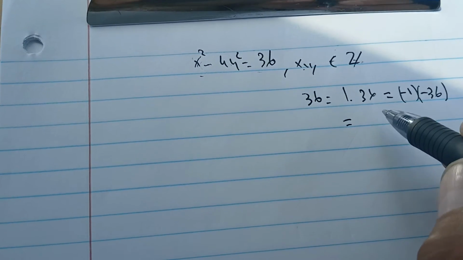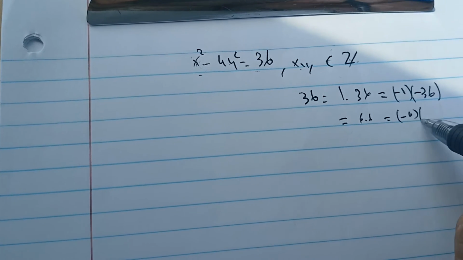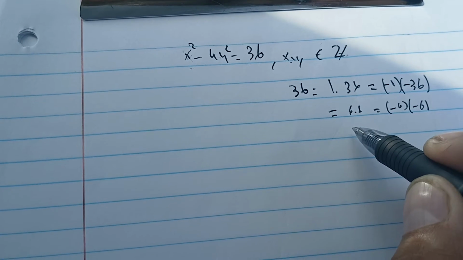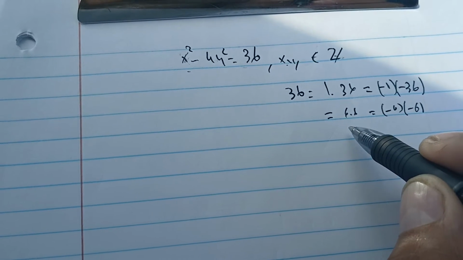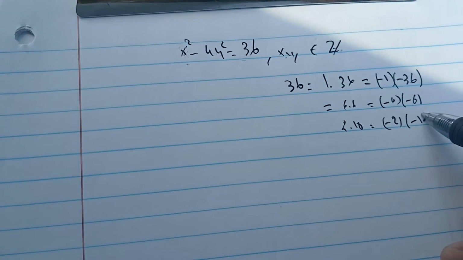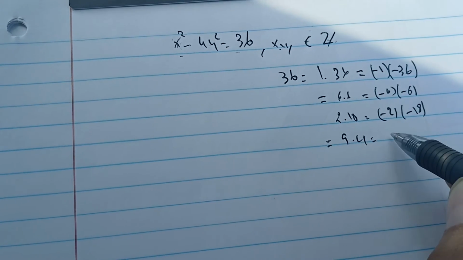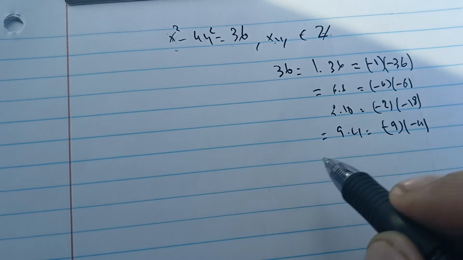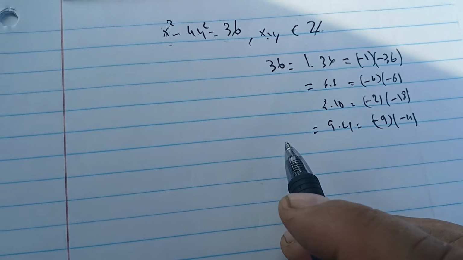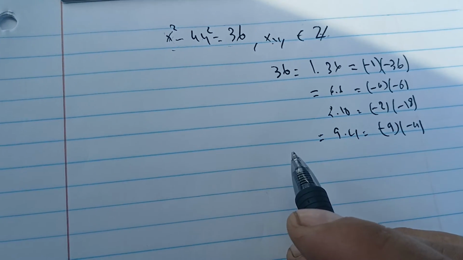It can also be written as 6 times 6 or minus 6 times minus 6, and also as 2 times 18 or minus 2 times minus 18, or 9 times 4 or minus 9 times minus 4. And I think that's all. Are there any? None. I think that's it.